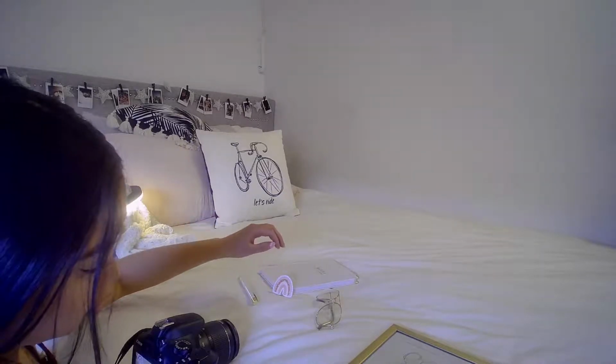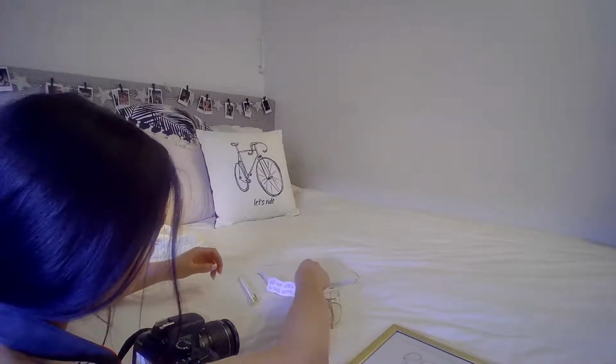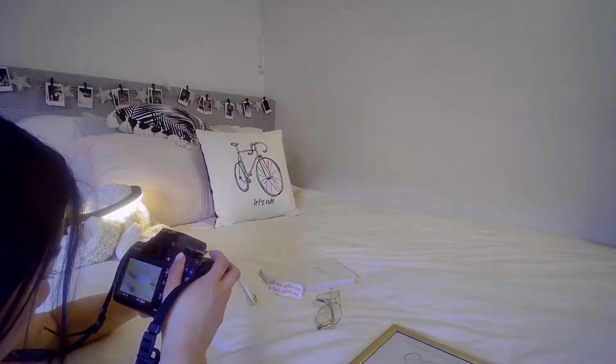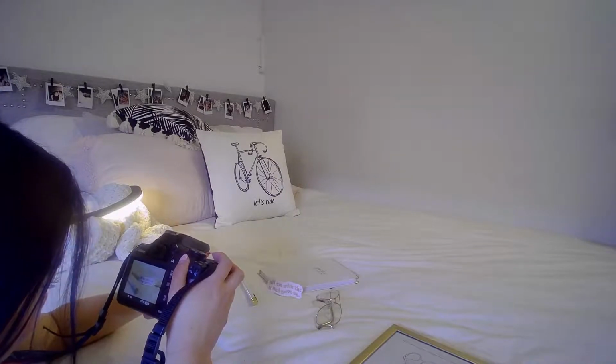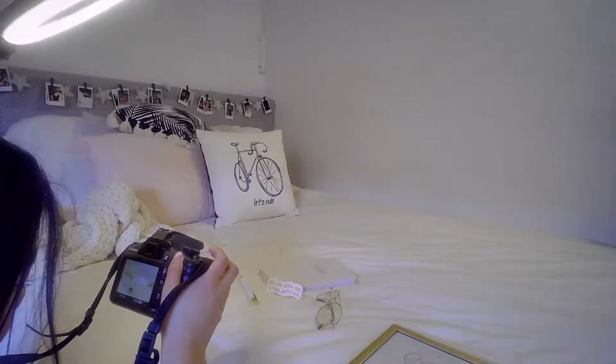Now I'm going to place this one. I like to do the same setup with different stickers in case I like how it looks with one sticker better than the other, because sometimes that will happen.